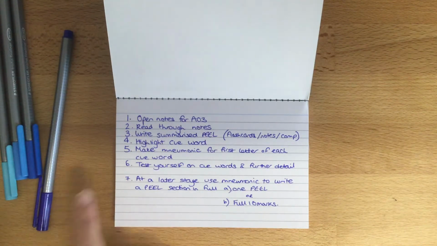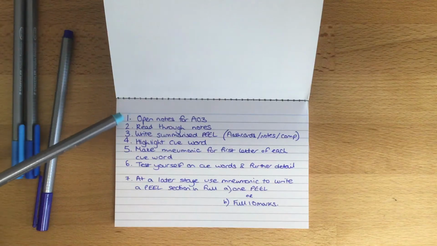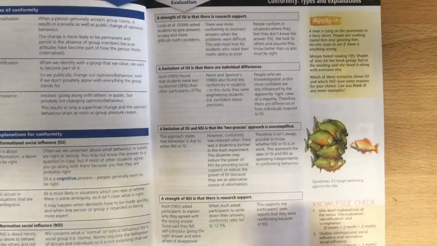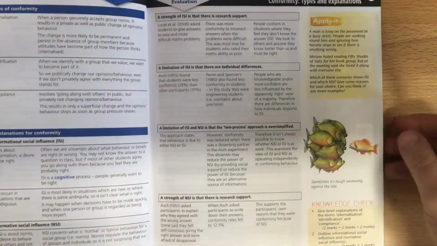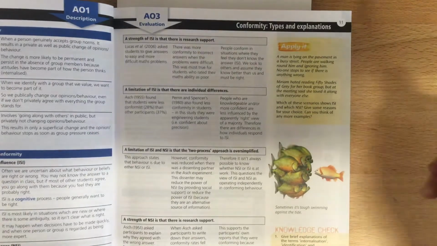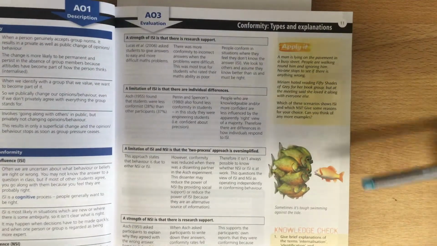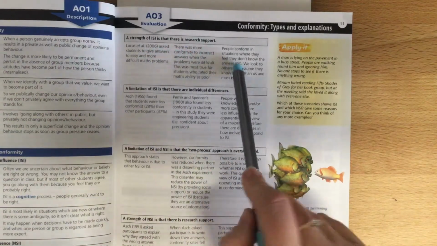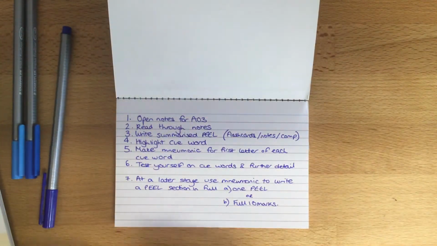Firstly, what I would say is open up your notes. So open up your notes for AO3 and read through your notes. You can use your work packs that we do for you, or you can use the textbook, or this is a really good book, the revision guide, especially because you've got really clear PEEL paragraphs for this as well. So you get that out and you have it to the side. You have a little read through them.